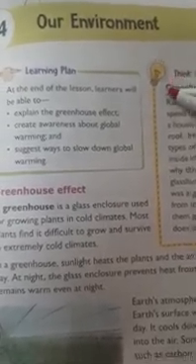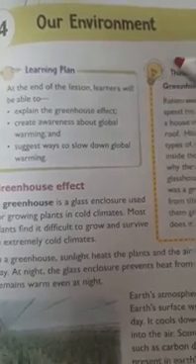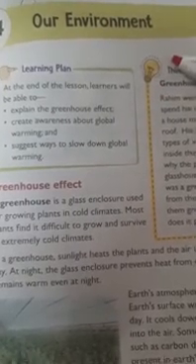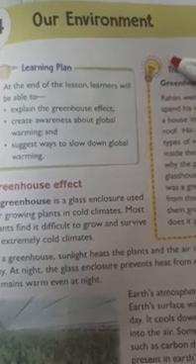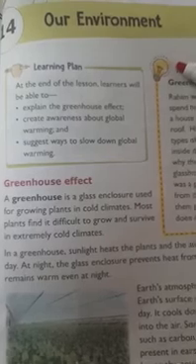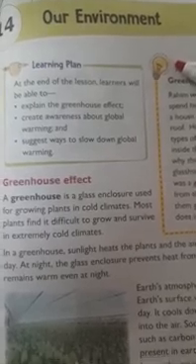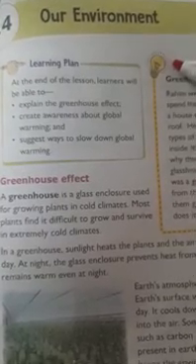So in this lesson, we will learn more about the environment and how to protect it. Okay, how to protect our environment. As human beings, we use all the resources which are provided by nature. So it is our responsibility to protect it for future generations. Otherwise there will be a shortage, there will be a scarcity, or there will be no resources for the future. So let's start our lesson.